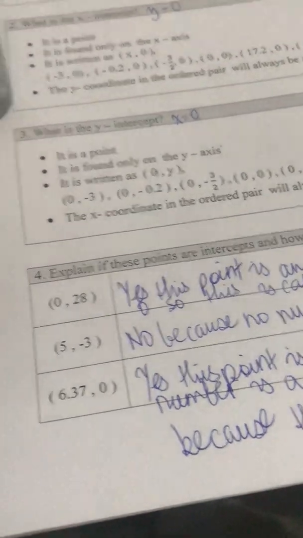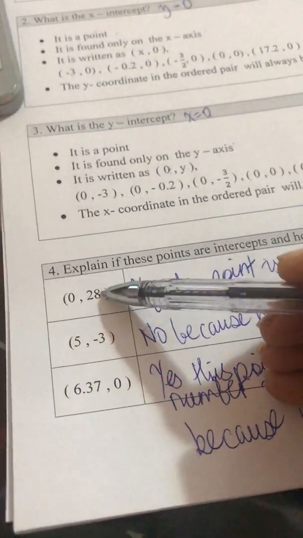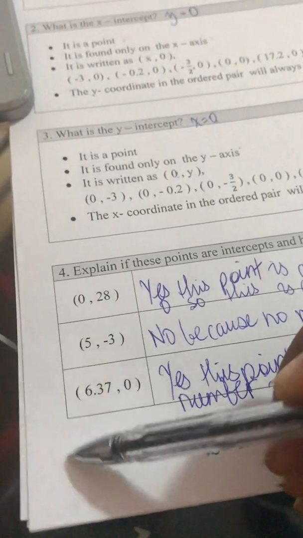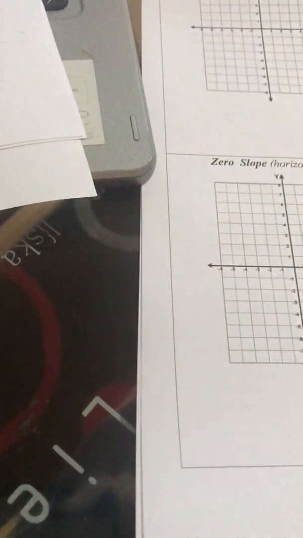How do you know where it is? The number is where the intercept is. So if the number is on y, it's the y-intercept. If the number is on x, it's the x-intercept. Okay? All right.